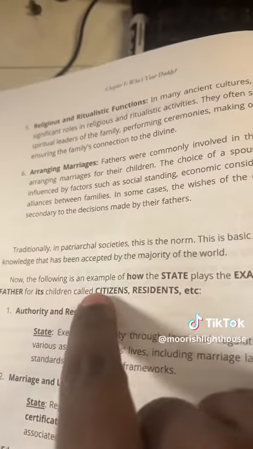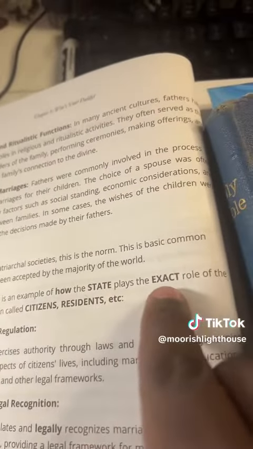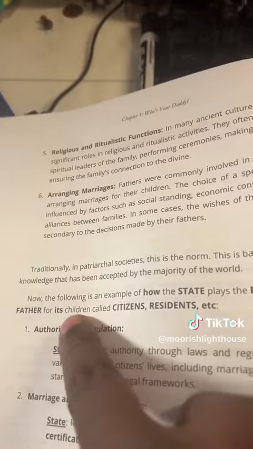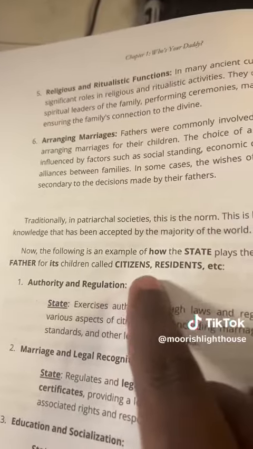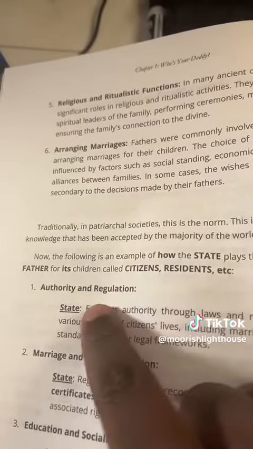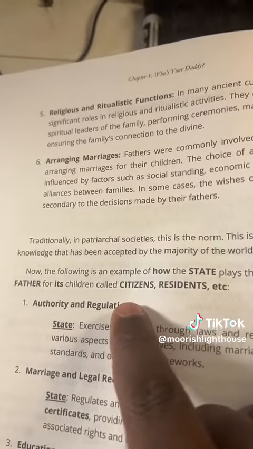Now, the following is an example of how the state plays the exact role of the father for its children called citizens, residents, etc. I.e., when you get a birth certificate and a social security number, this is what they presume you as. Now, for citizens, residents, etc., this is how the state plays the authority figure, or the father.